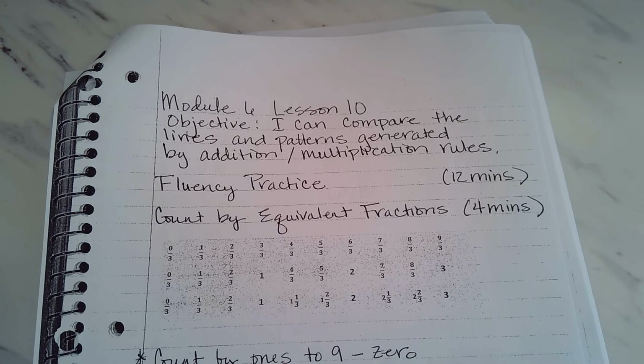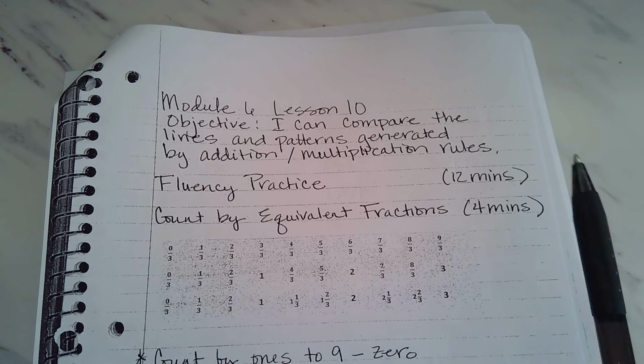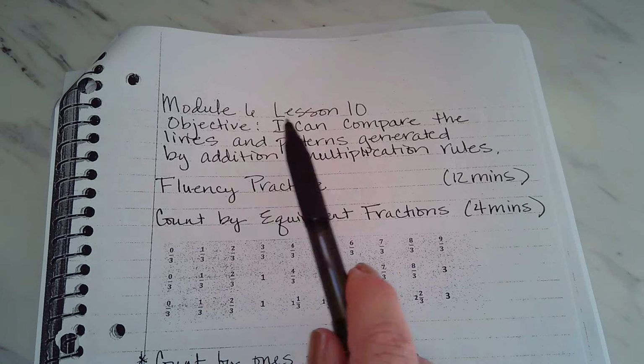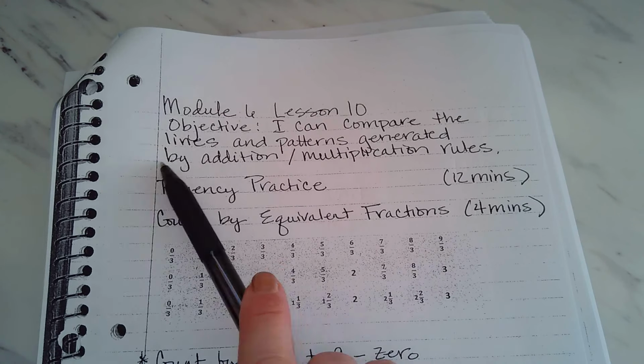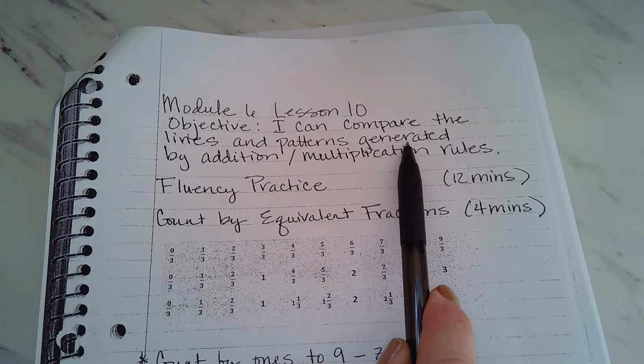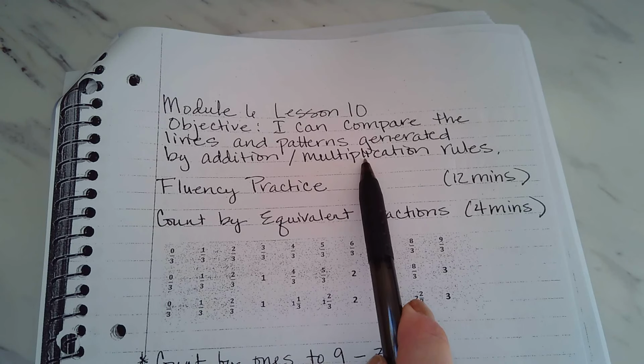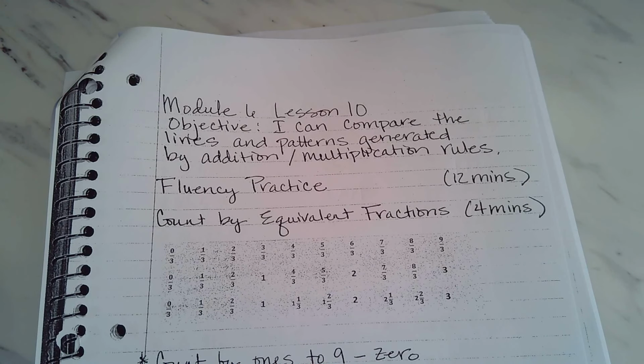This is Module 6, Lesson 10. Read the objective out loud while I read it. I can compare the lines and patterns generated by addition and multiplication rules. So I can compare the lines.